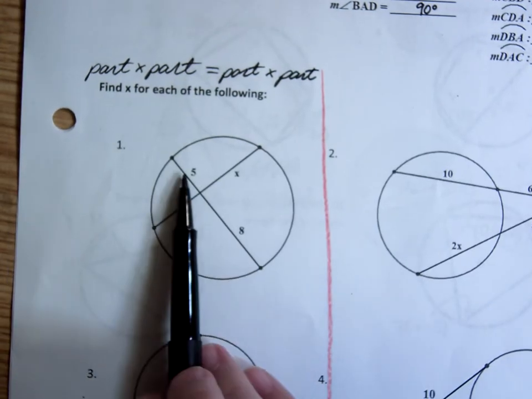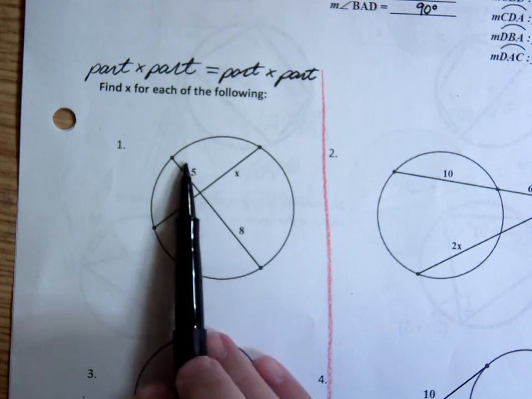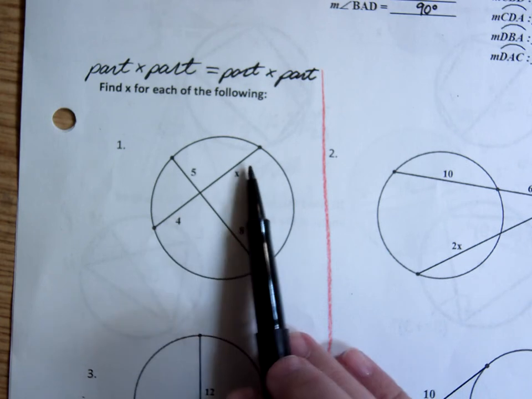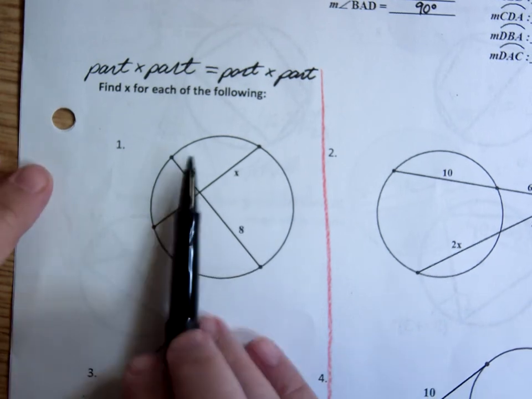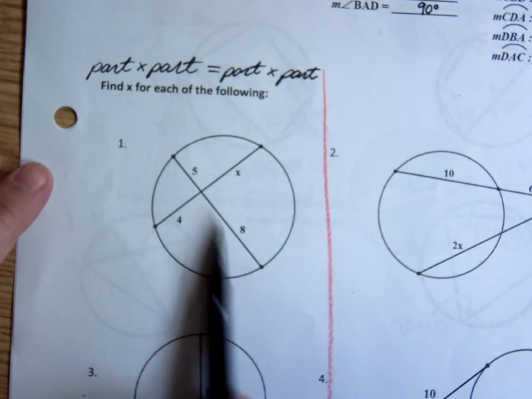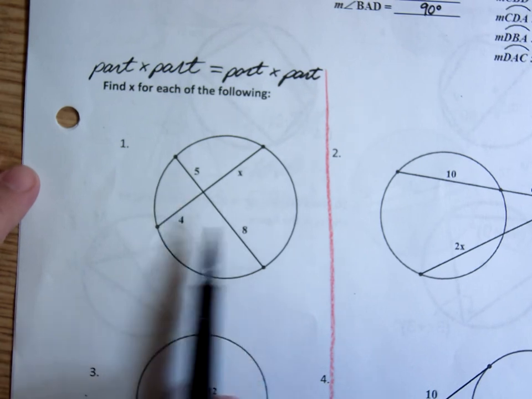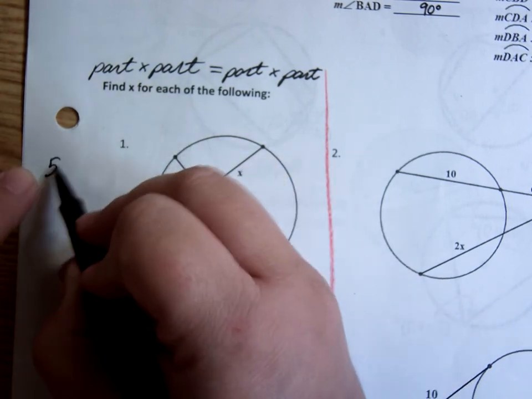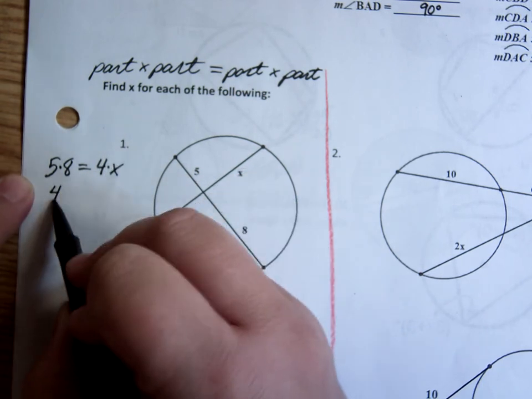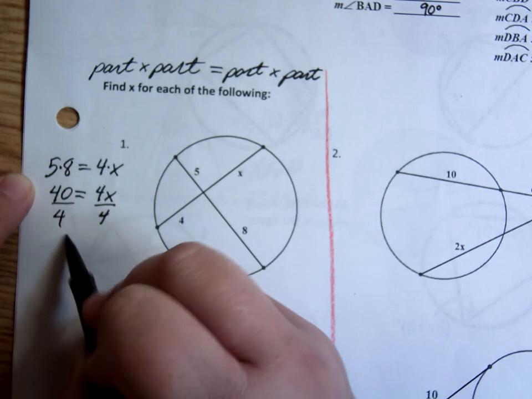In other words, I look at the segment that has 5 and 8 on it, and I multiply 5 times 8. That's going to be equal to, on the segment that says 4 and x, 4 times x. So 5 times 8 equals 4 times x. This is not the same as saying this length is the same as this length. Nope, they're proportional. So 5 times 8 equals 4 times x. That gives me 40 equals 4x. Divide both sides by 4, and we get x is 10.